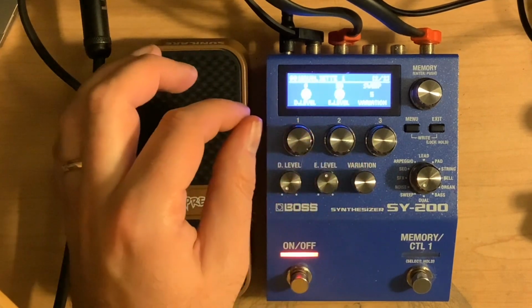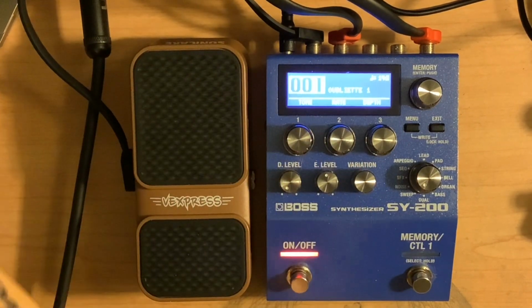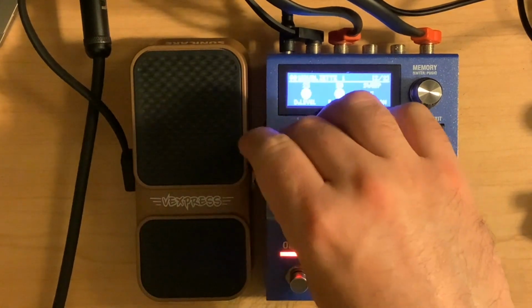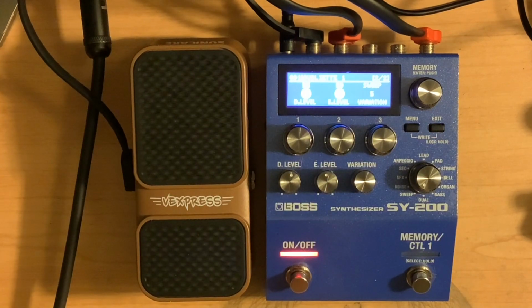Okay. Variation number 5. This one's cool. 5, a little bit more usable. You got that chord in there. Let's put some dry signal in it. That really makes it shine. So it sounds like that just off of a dry signal.